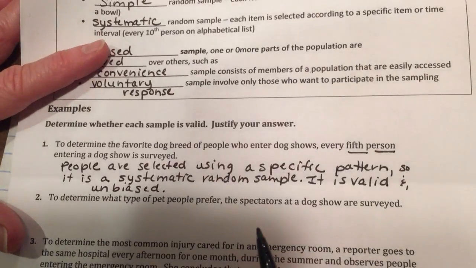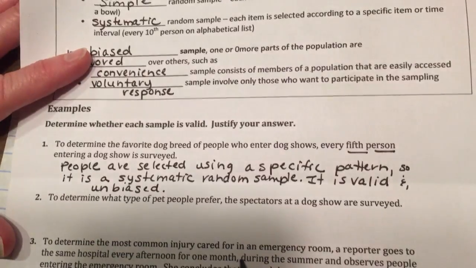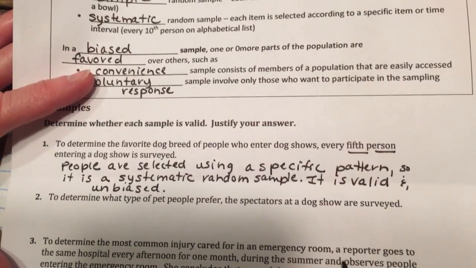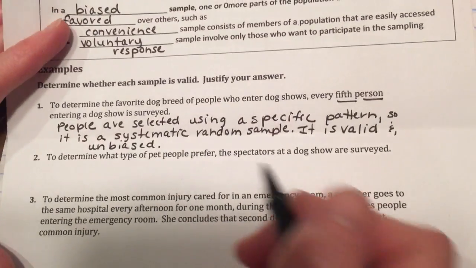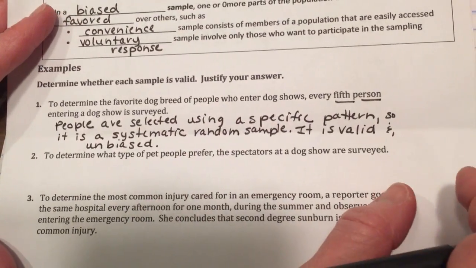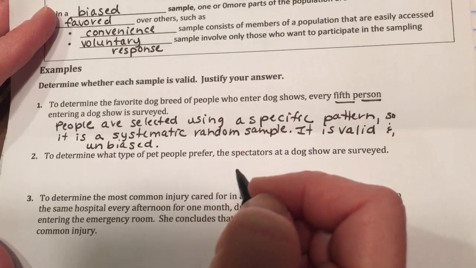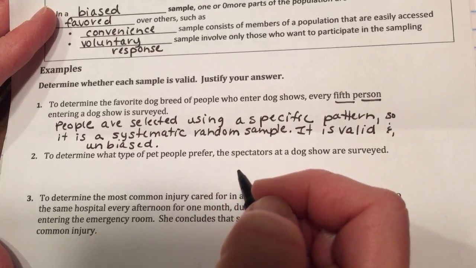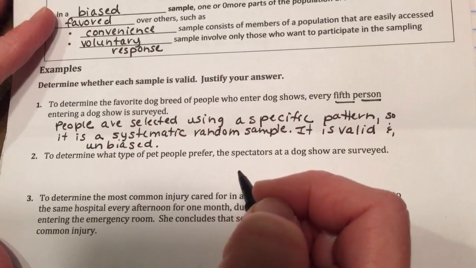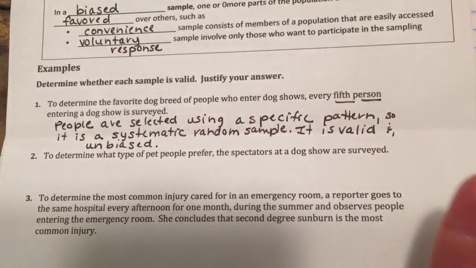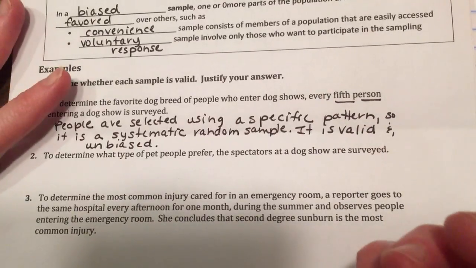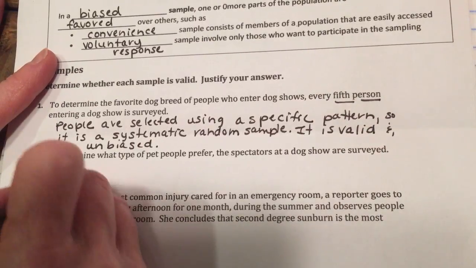All right, the second one says to determine what type of pet people prefer, the spectators at a dog show are surveyed. So this time, if you're standing at a dog show asking people what their favorite pet is, you have one of those examples where if they're already at a dog show, they probably like dogs. And so you're going to get maybe a biased sample because that's not going to represent the entire population if you're just asking the people at the dog show. So this would be biased.